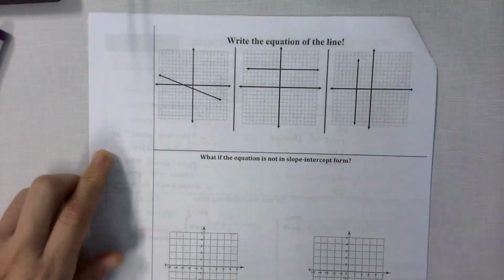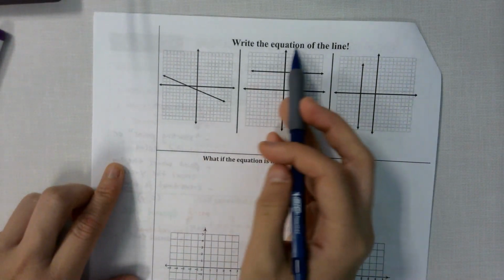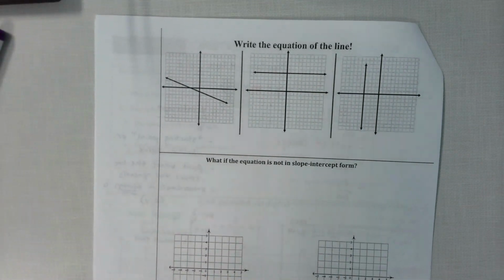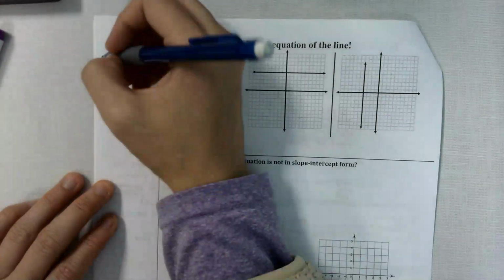And then we're going to go to a very similar skill, but not quite the same. So this one, they gave us the graph, and we're trying to find the equation, right? And on the other side, they gave us the equation, and we're trying to find the graph, right? So this one's a little trickier, but it's very similar. So let's go over our steps here.